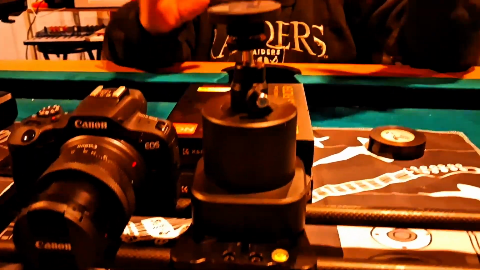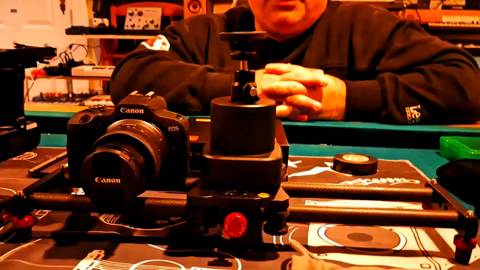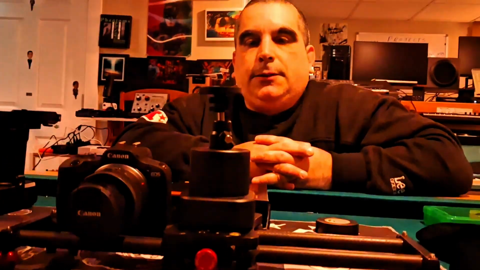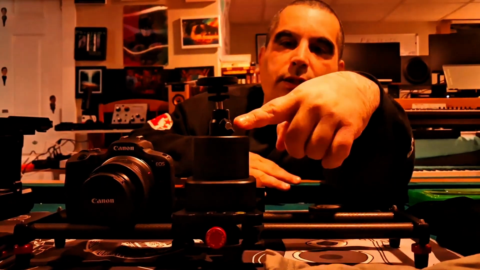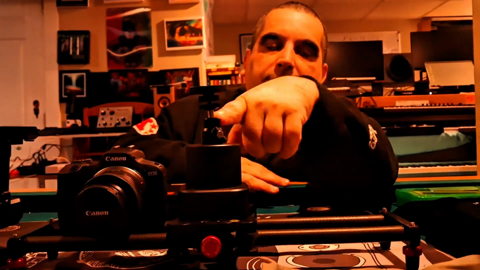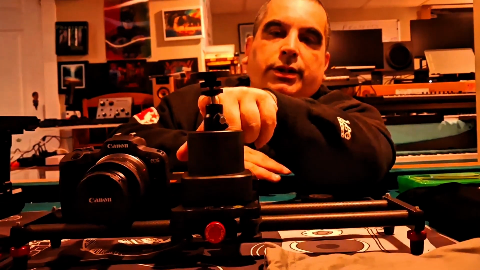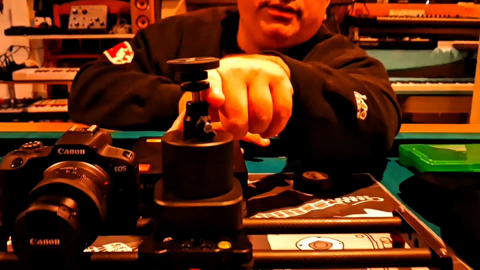And it allows you to create motion when it comes to the video camera that you're utilizing. It doesn't come with the package when you purchase this device, but I would recommend that you get an attachment that has a ball joint with it.